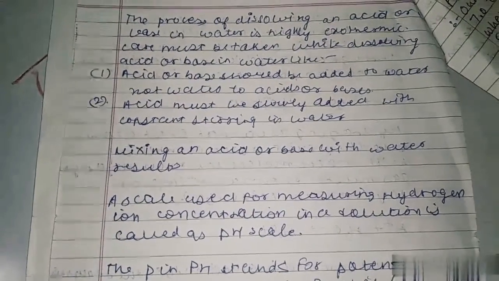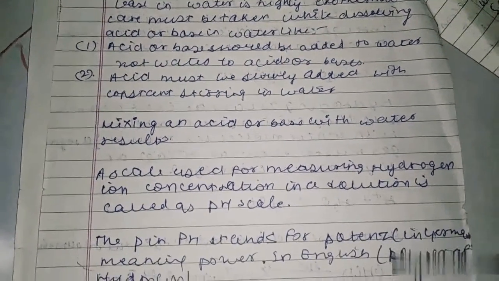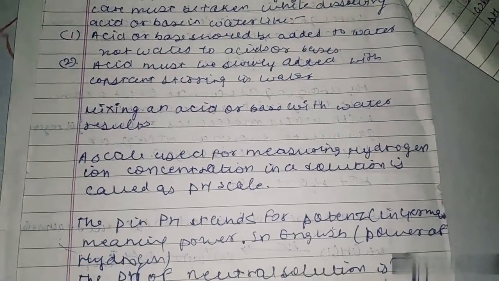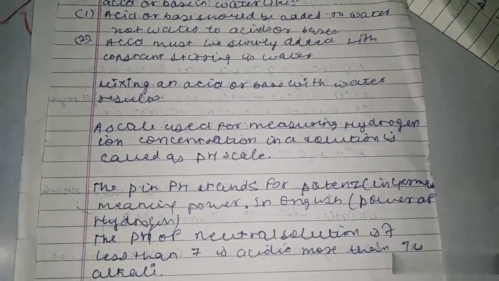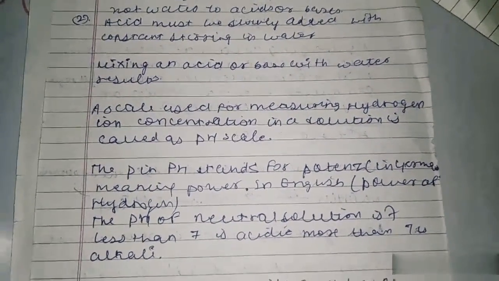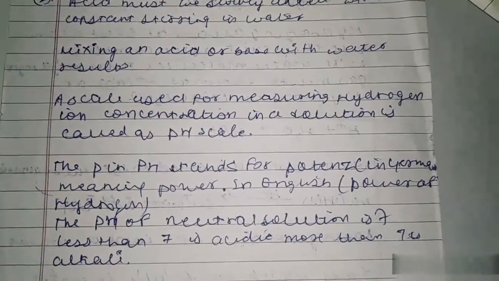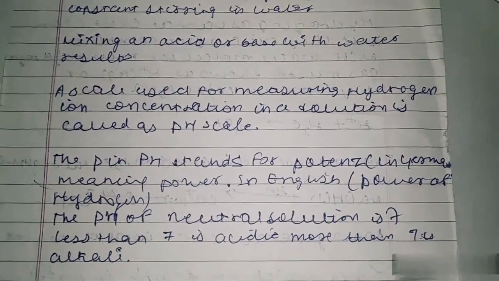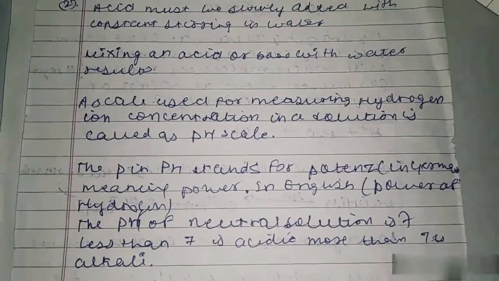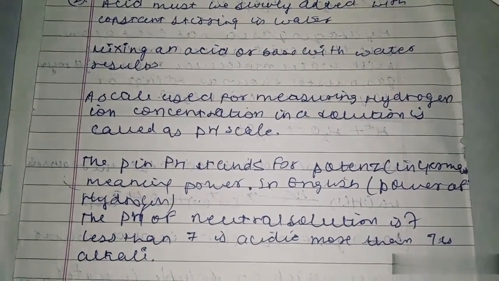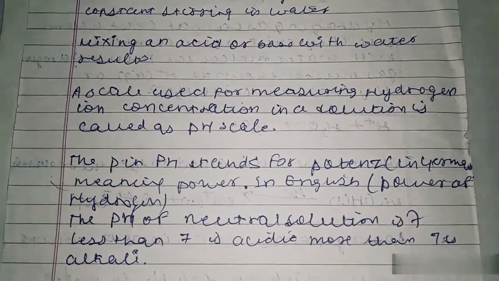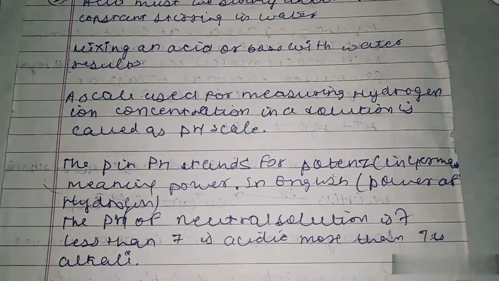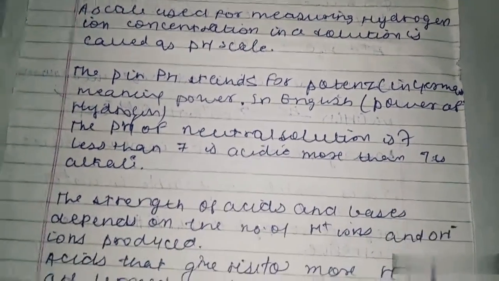ठीक है? A scale used for measuring the hydrogen ion concentration in a solution is called the pH scale. You must have read about the pH scale in your earlier classes as well. ठीक है? What is the full form of pH? Power of hydrogen. The P in pH stands for potenz in German, meaning power. In English, power of hydrogen. The pH of a neutral solution is 7. Less than 7 is acidic and more than 7 is alkaline, that is basic.